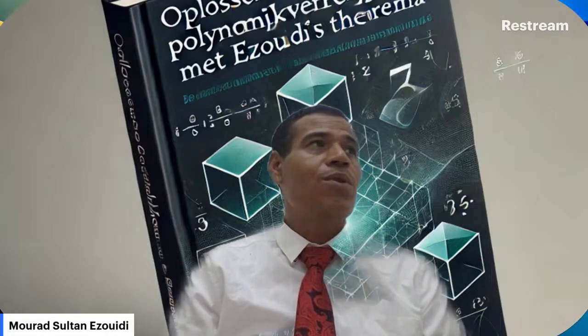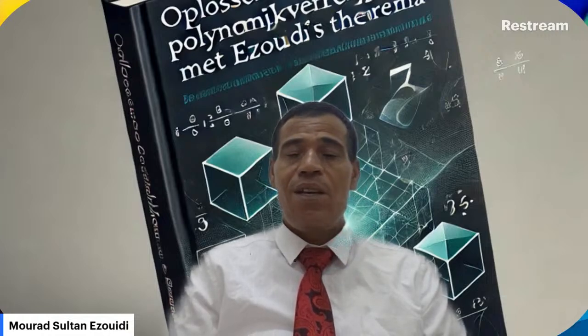Especially beyond the fourth degree. This is primarily due to the limitation imposed by Abel's impossibility theorem, which states that no general solution exists for polynomials of degree 5 or higher using radicals.